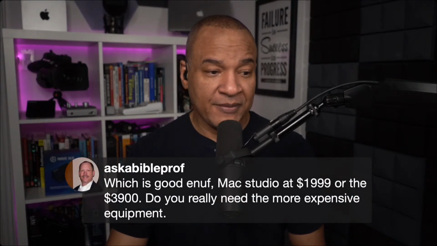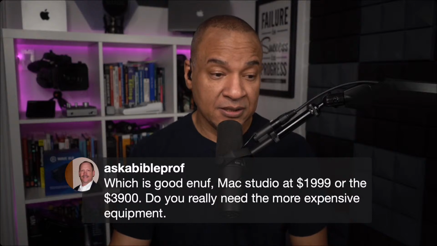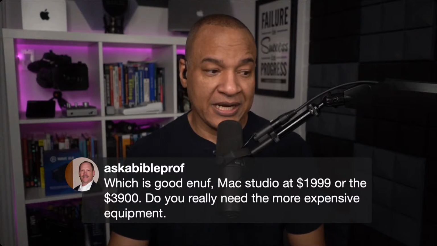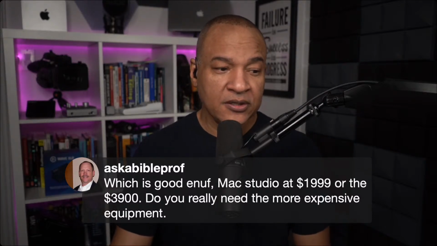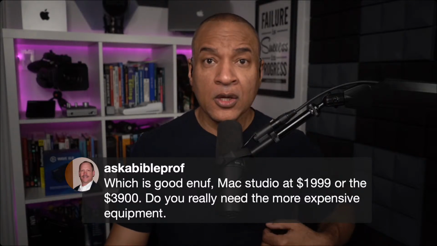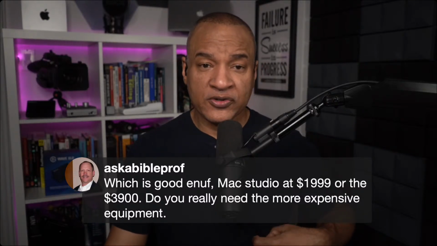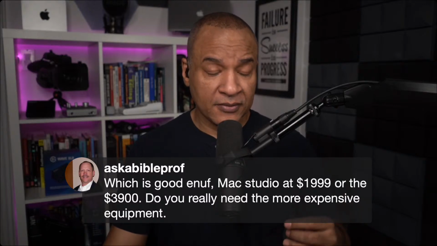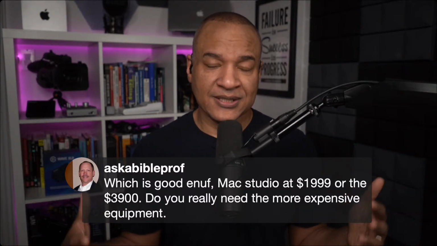Which is good enough? Mac Studio at $1,999 or the $3,900? Do you really need the more expensive equipment? The Mac Studio. Well, here's the thing. It depends on what you're trying to do. I have a Mac Studio, and this is an older Mac Studio; the new Mac Mini M4 runs circles around this.